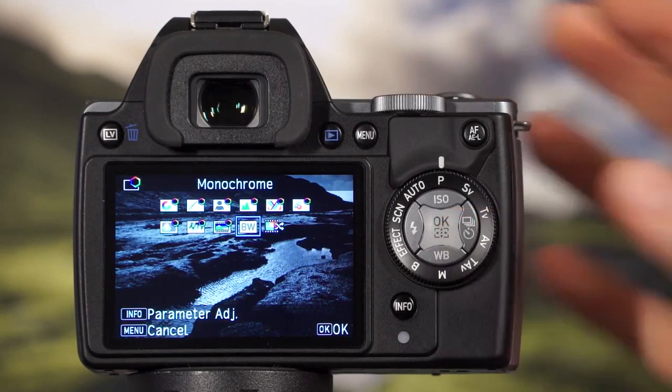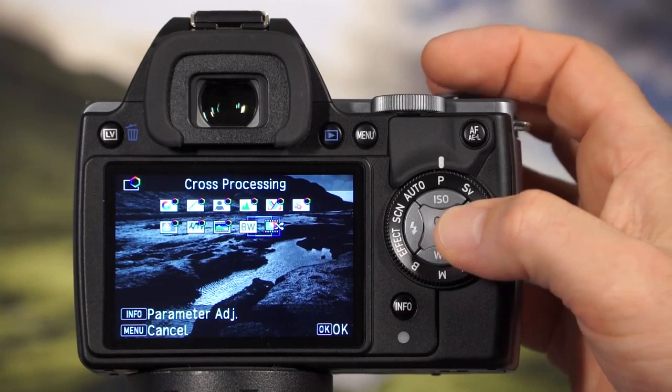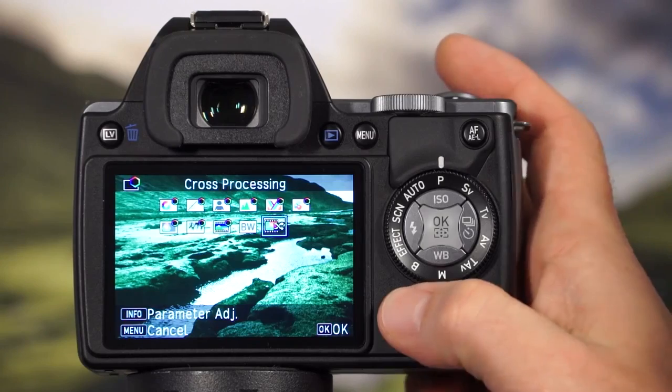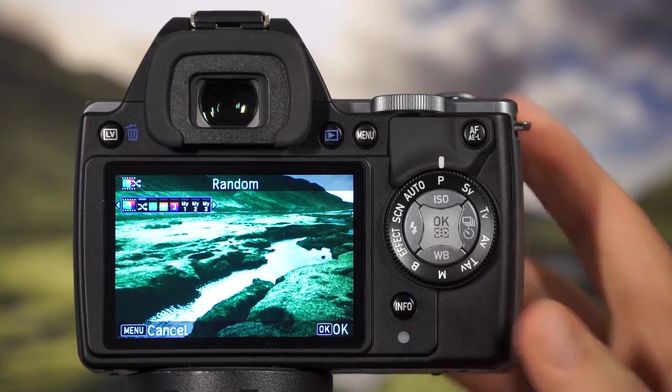The monochrome setting is useful when you would like to take black and white photographs. Note, images taken with this setting cannot be converted to color later. Next, there is cross-processing, which will give your images a dramatic look with pronounced colors. You can press the info button to choose a color tone.